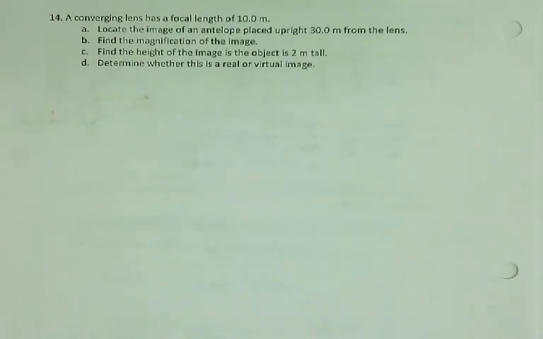Okay, so here we go. Real quick, we're going to jump to the back page.